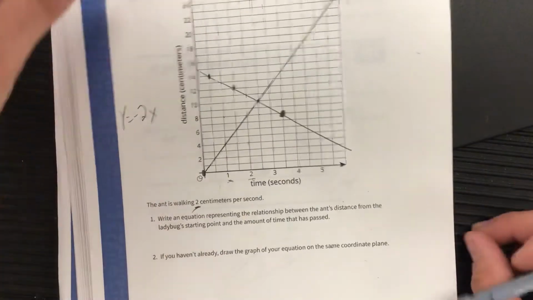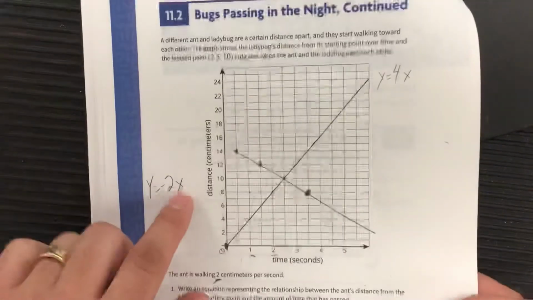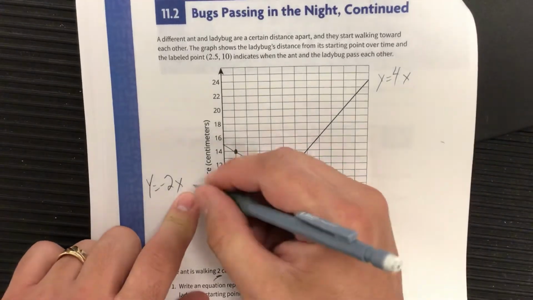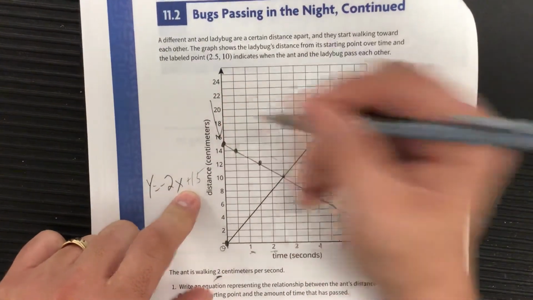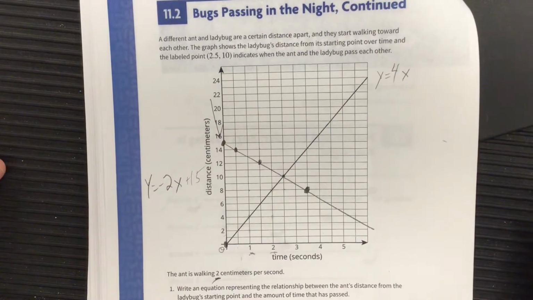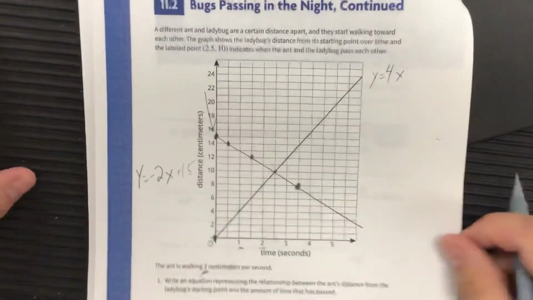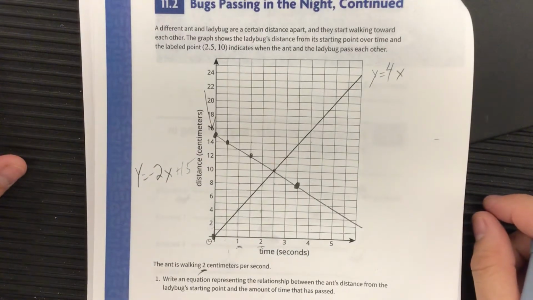Y equals negative 2x plus 15. Why is it plus 15? Y-intercept right there. Okay, so knowing that those 2 lines crossed, I could just use the slope and find the equation, and I can find the graph just from that information.